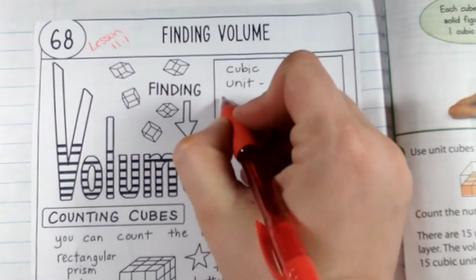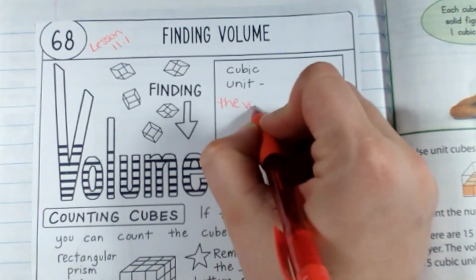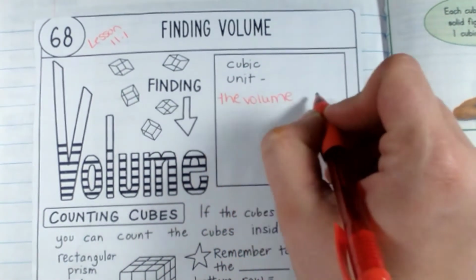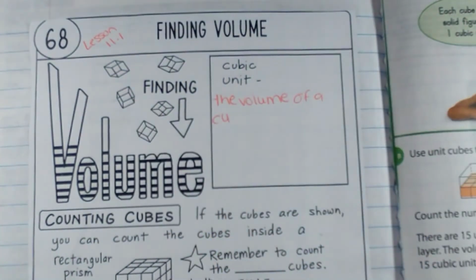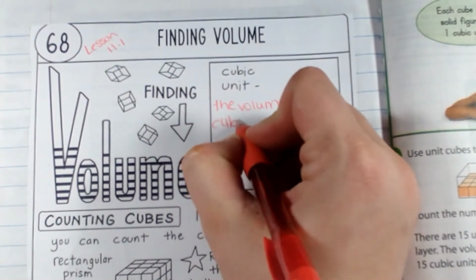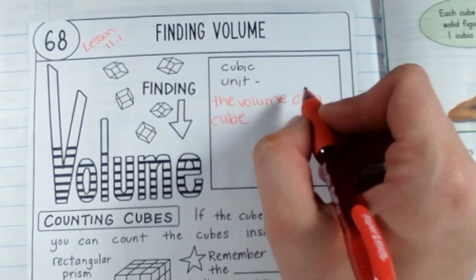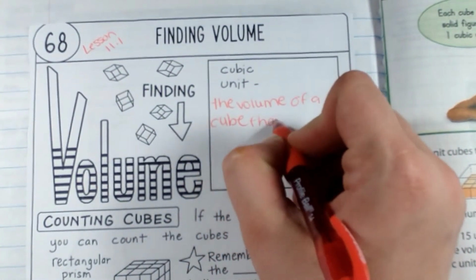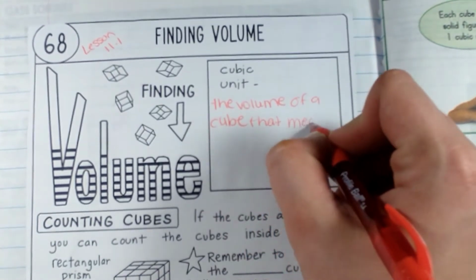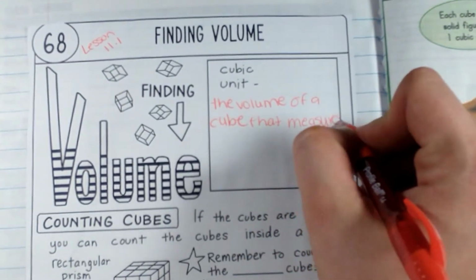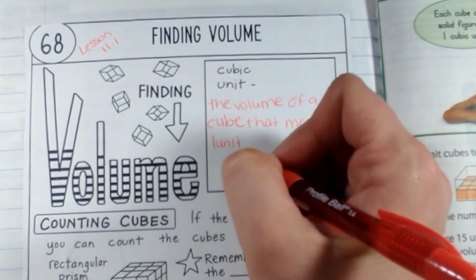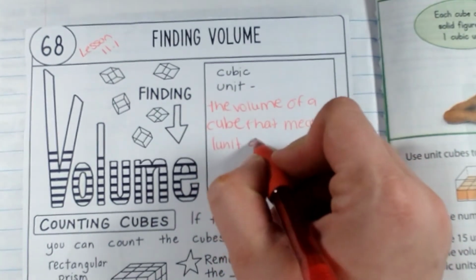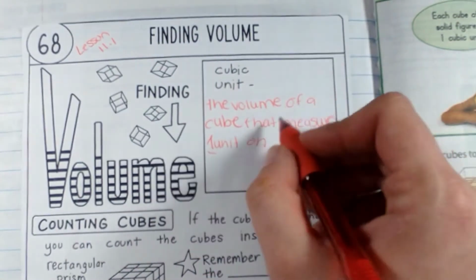Okay, so a cubic unit is the volume of a cube that measures 1 unit on each edge.